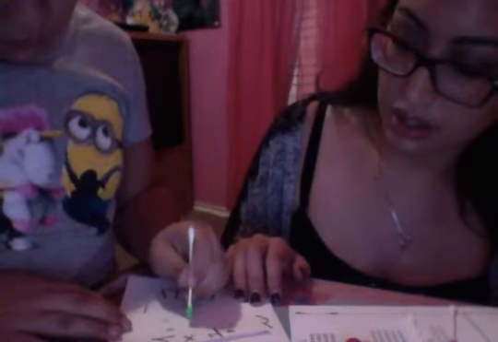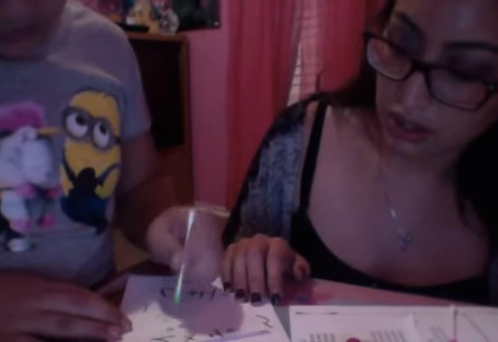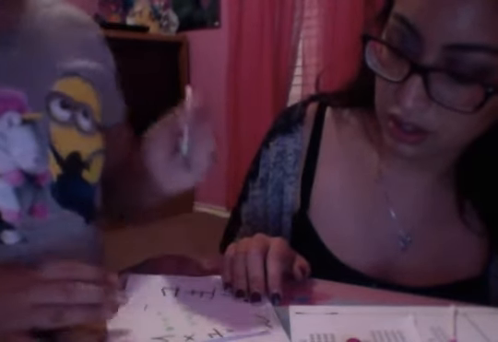Just dots. How many are going to be in each column? How many rows are we having? 4. And that equals? 8. Here, write it down. Just put it down here.